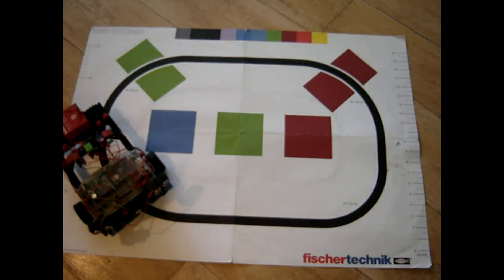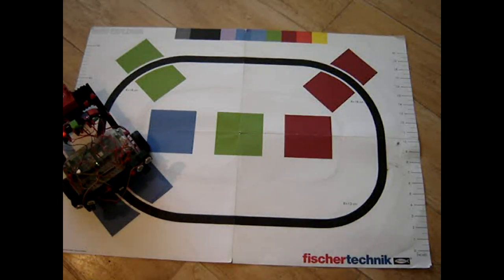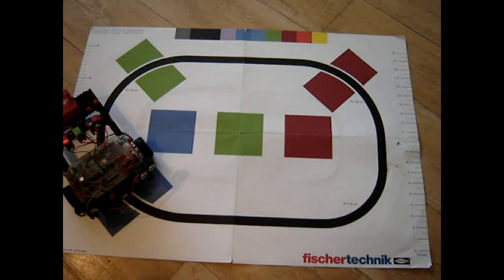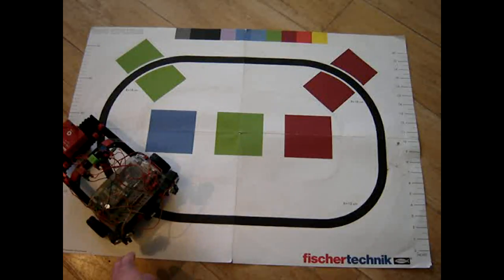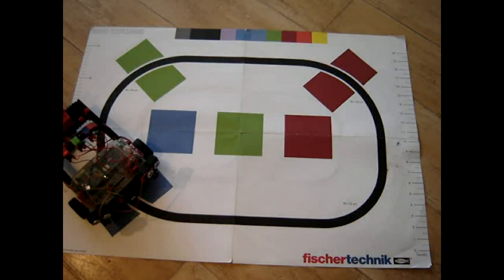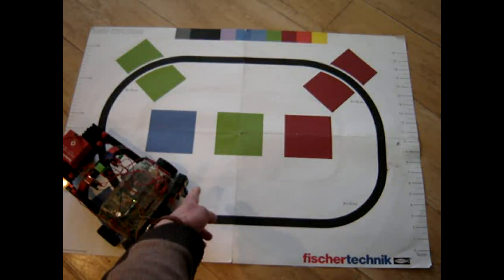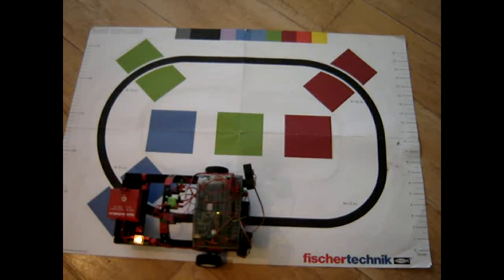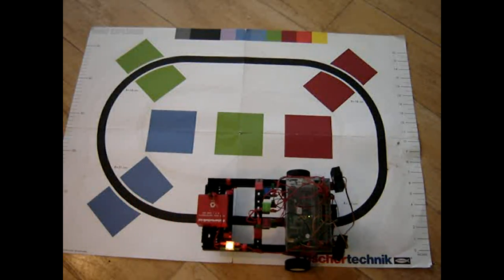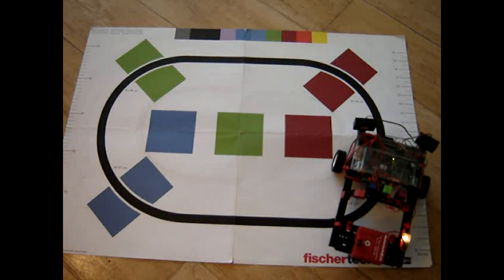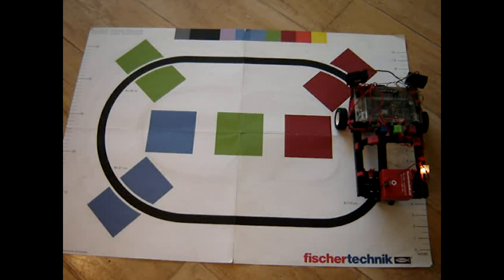I can't explain really. Just watching the behavior is already interesting enough to see, and here it loses track again.